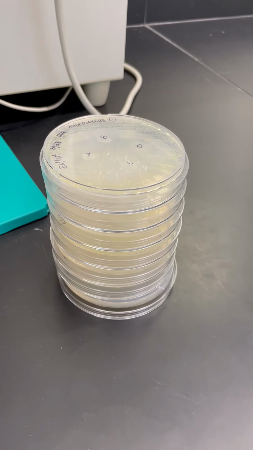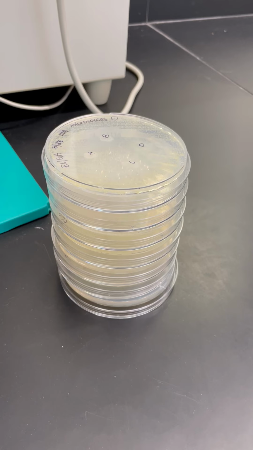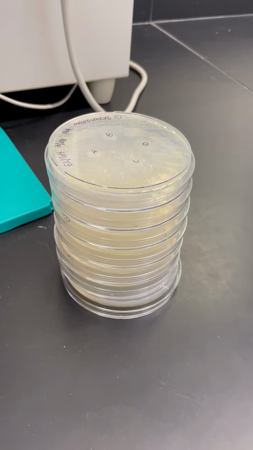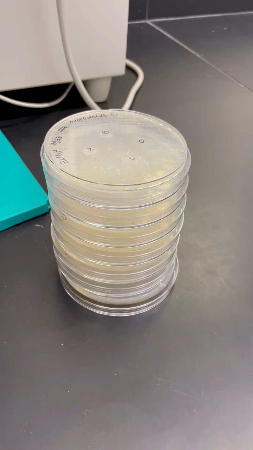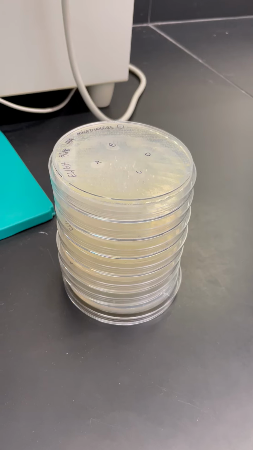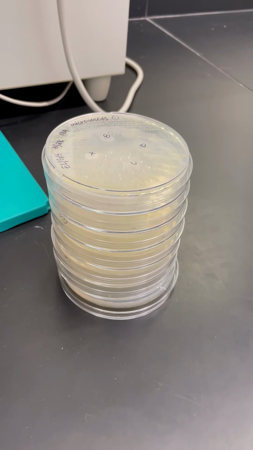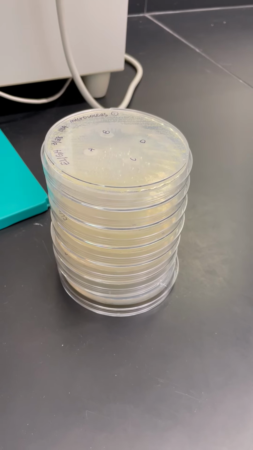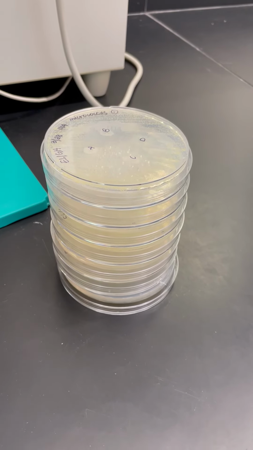Hi, Bio 111 folks. I thought I would show you how to interpret your plates. Now remember, when you take a picture of your plates, you might not know what you're looking for. So I thought I would take an example from the Monday crew and show you a little bit about how things are supposed to be done. And I'll go over it with you as you watch this video. So I hope it helps you.